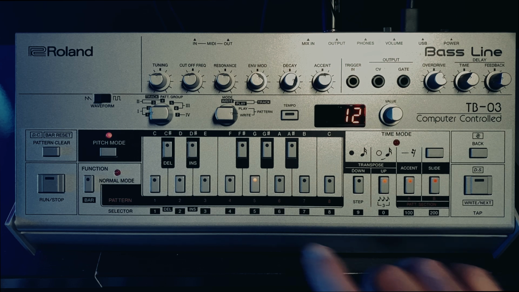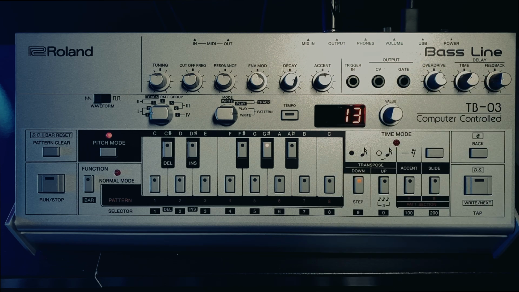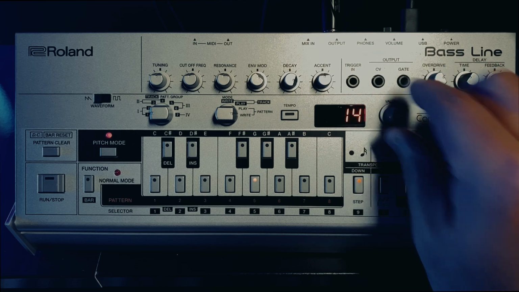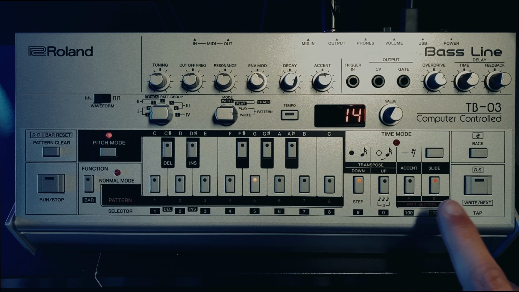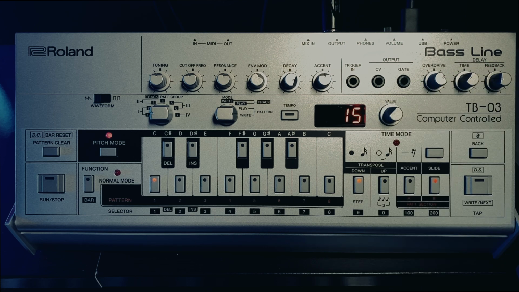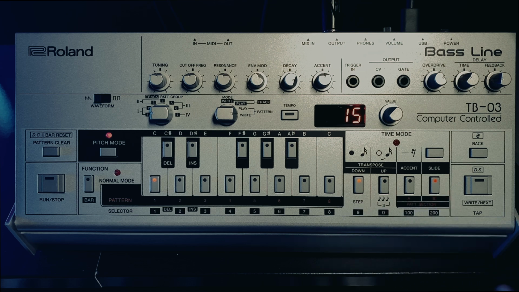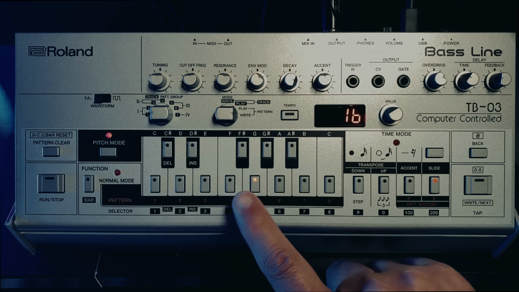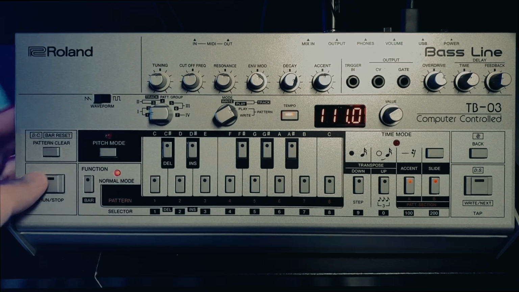Step 12, it's a G tuned 1 octave up, accentuated, also marked as slide. Step 13 will be a G sharp, 1 octave down. Step 14, it's a G tuned 1 octave down, marked as a slide. Step 15 will be a C tuned 1 octave down, marked as a slide. And finally, step 16 will also be a G marked as slide. If you captured it all well, your patch should be sounding somewhat like this.